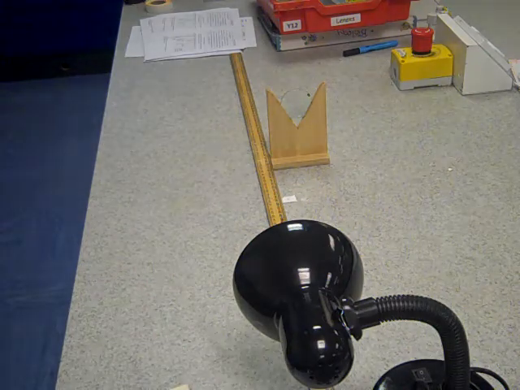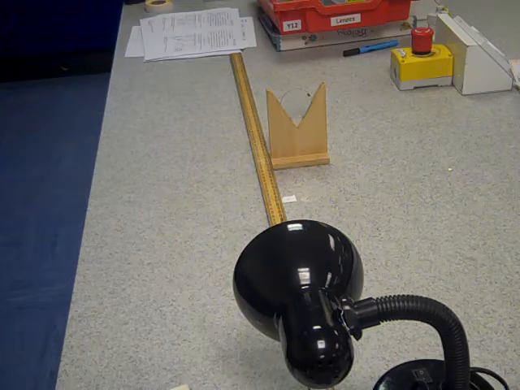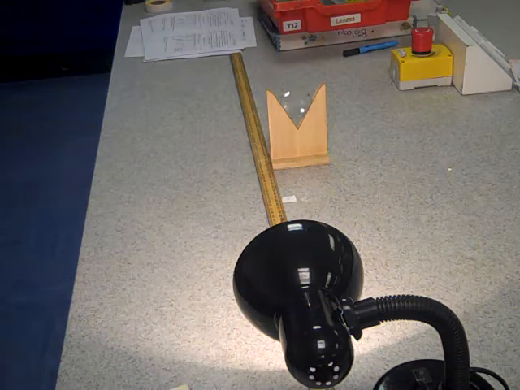Then you're going to place your object at different distances from the lens. To do this you'll need to put your light on, and the main light in the classroom should be switched off.